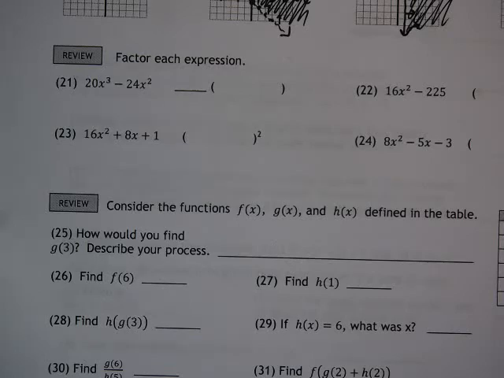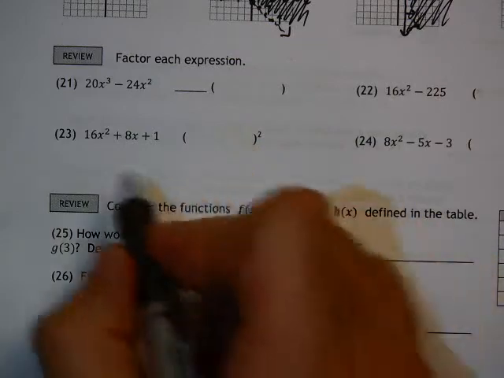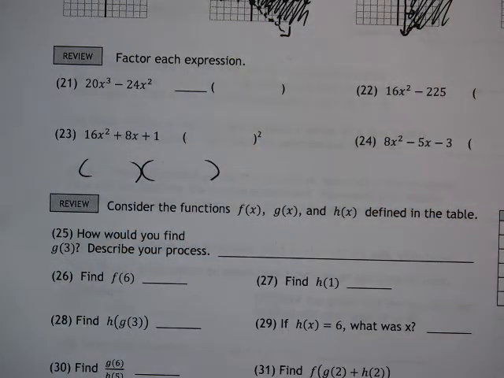Algebra 2, 3.2b on the back, numbers 23 and 24 are the ones I'm going to do here in this video. These are both factoring problems. And 23, they give you a pretty big hint. They give you this parentheses squared. What that tells us is that when we do factor, originally we would have two sets of parentheses.